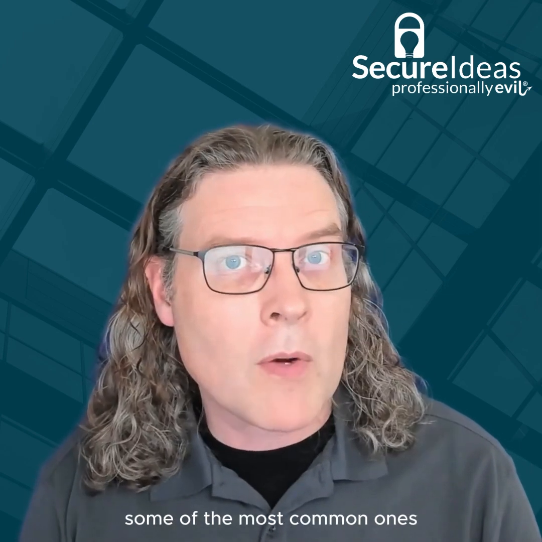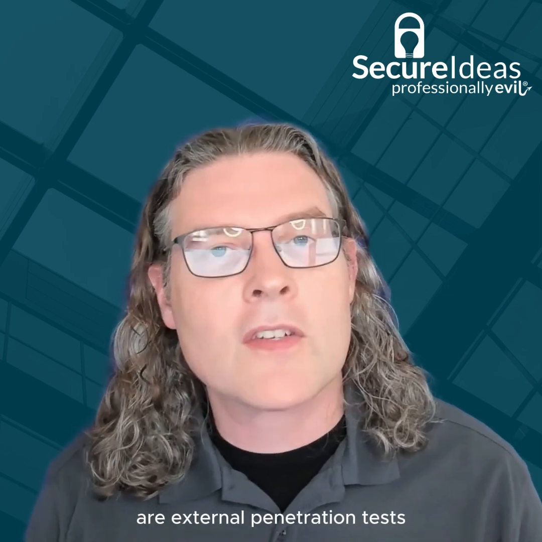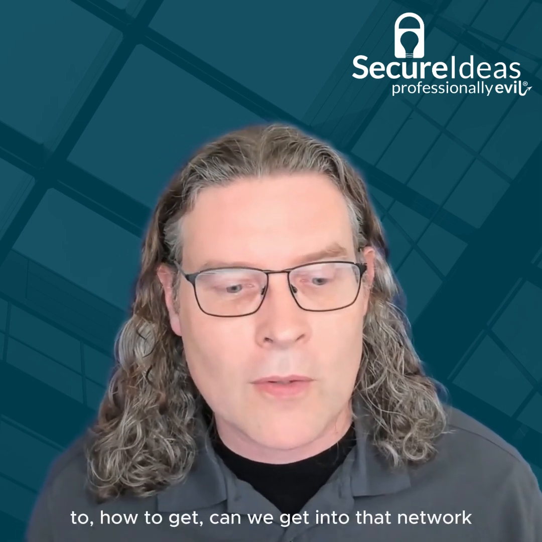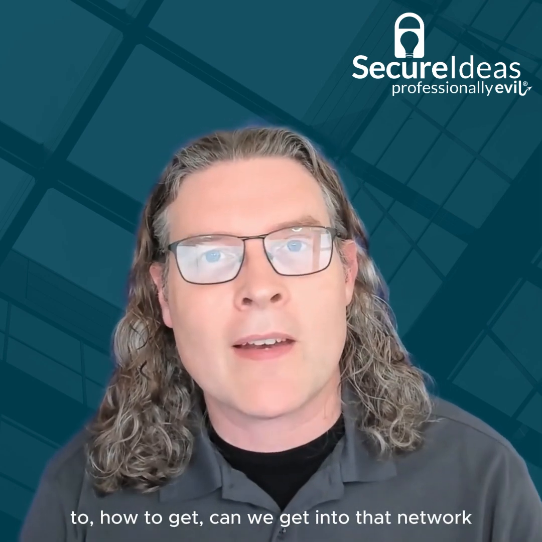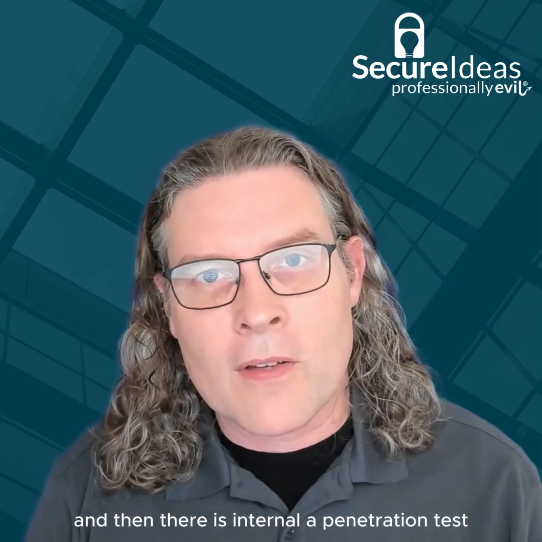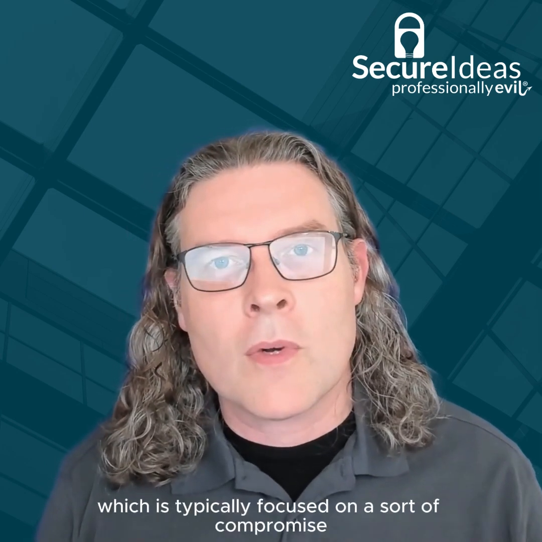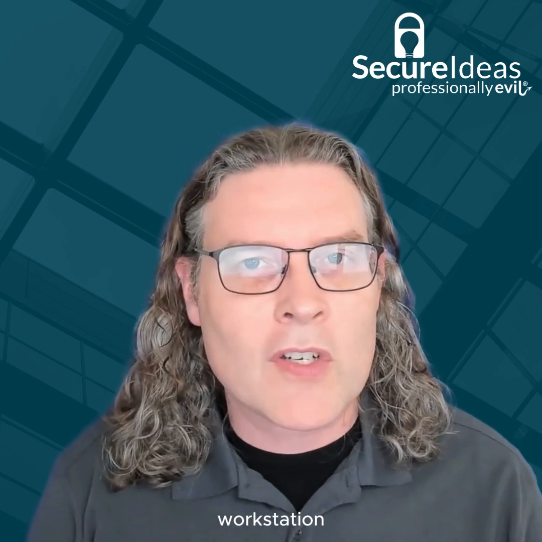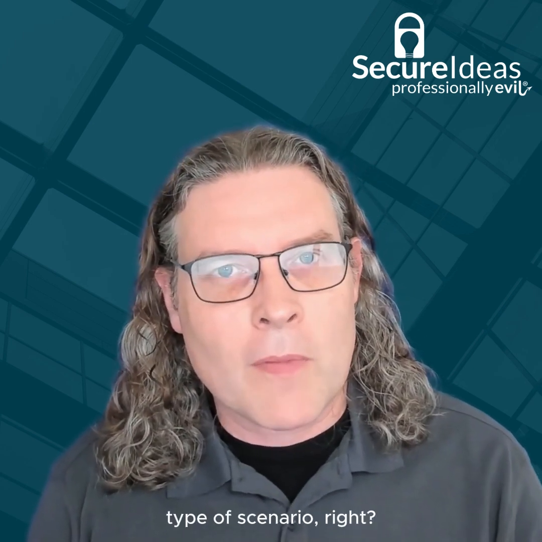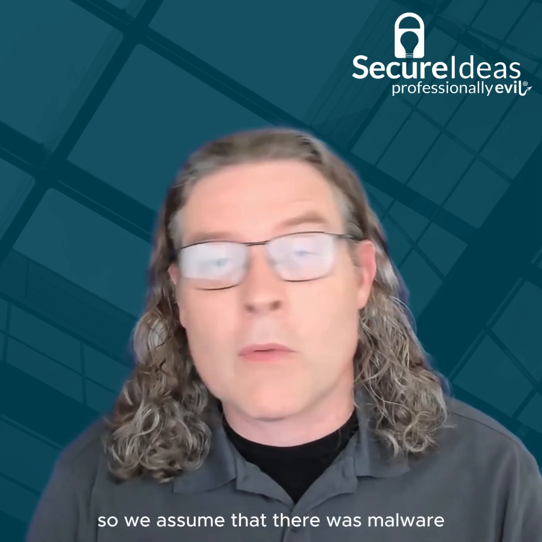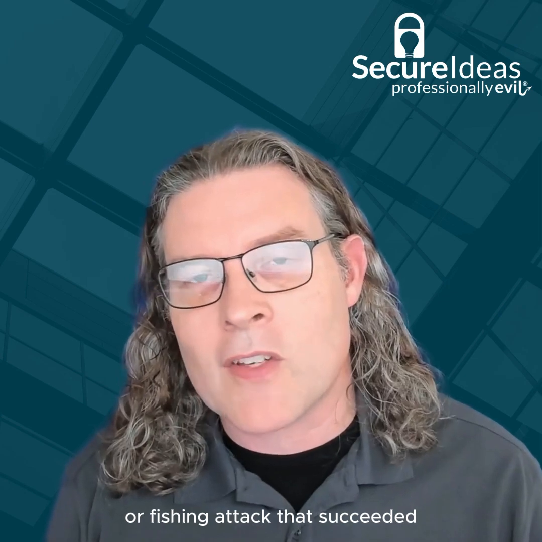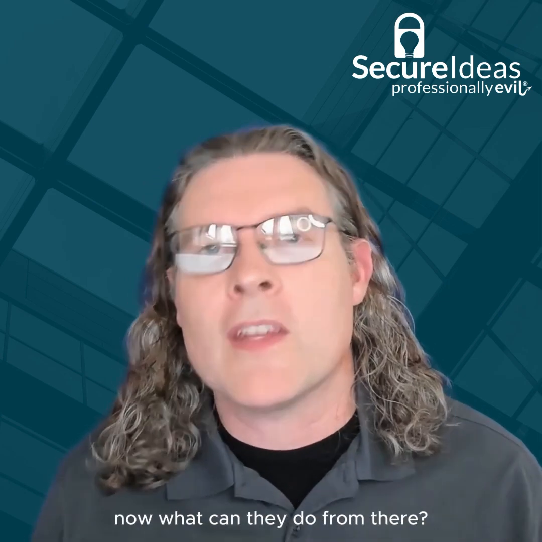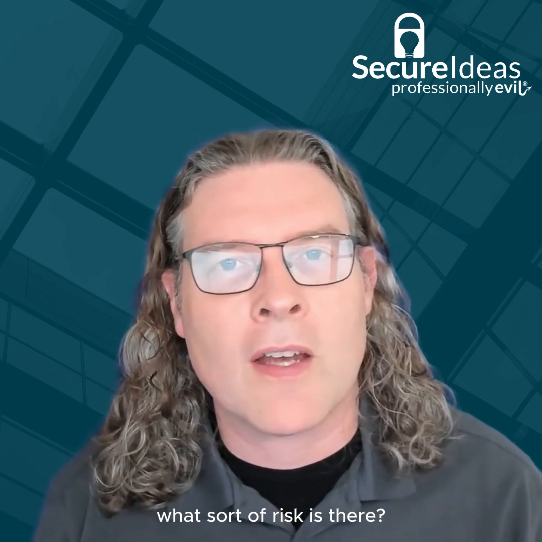Some of the most common ones are external penetration tests, where we are trying to test from outside of a network to see if we can get into that network. And then there is internal penetration tests, which is typically focused on a compromised workstation type of scenario, right? So we assume that there was malware or a phishing attack that succeeded and that the attacker got access to a workstation. Now, what can they do from there? What sort of risk is there?